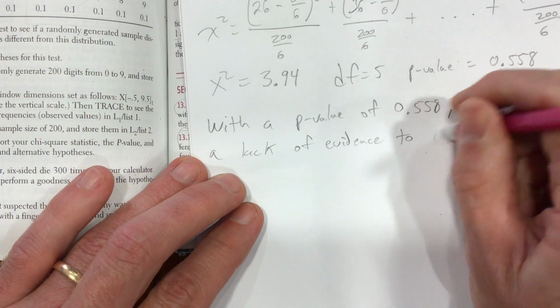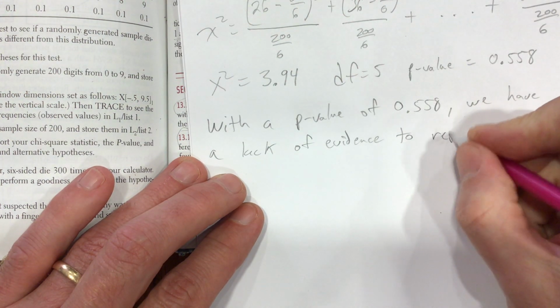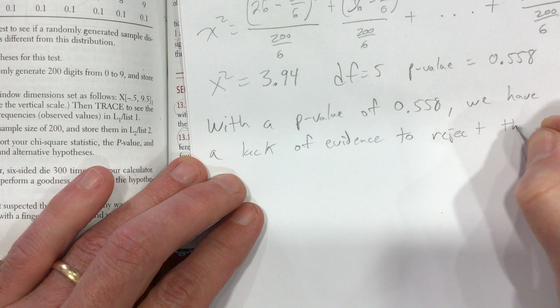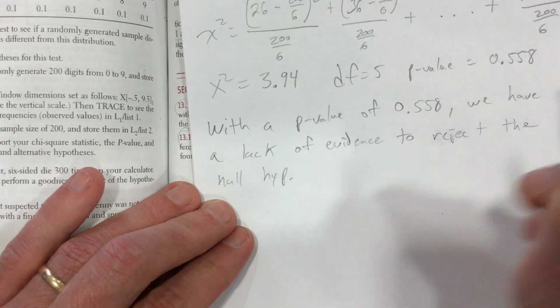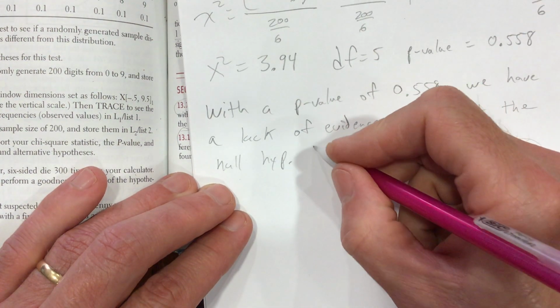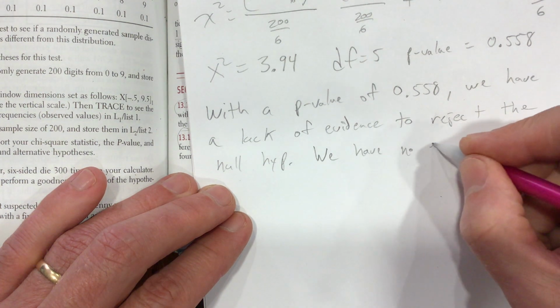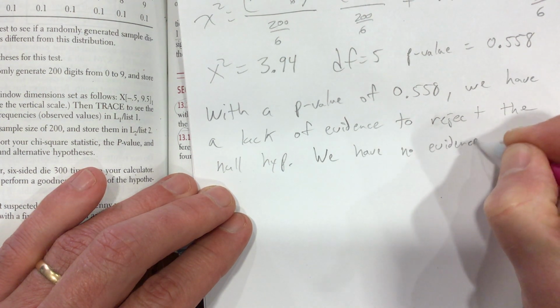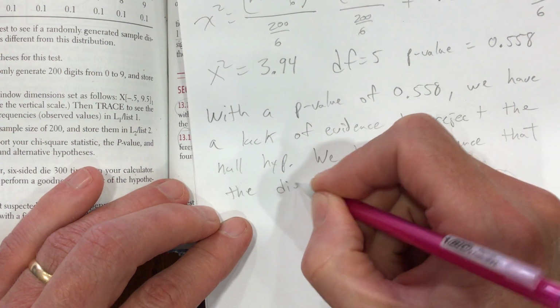Because a lot of you like to talk about the null hypothesis, so to reject the null hypothesis. Now, once I say that, I'm not done. I need the context, right? So we have no evidence that the die is loaded.